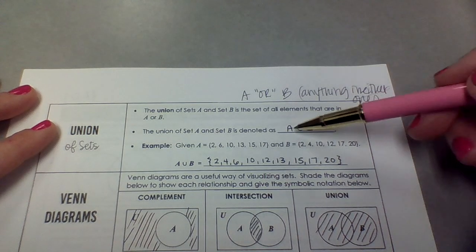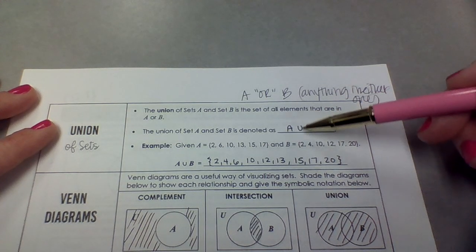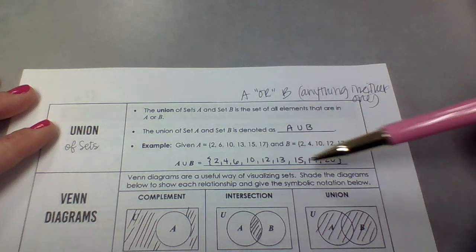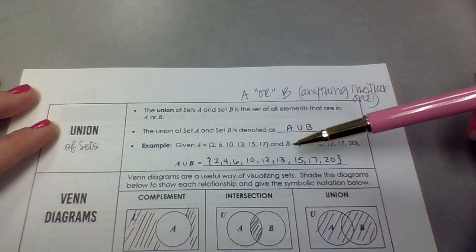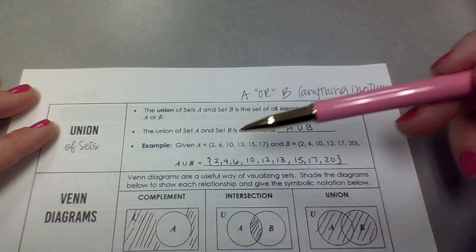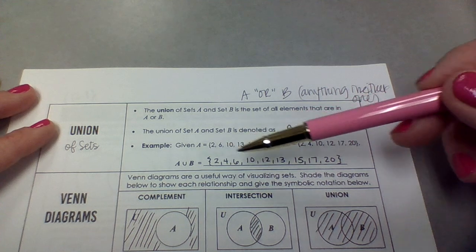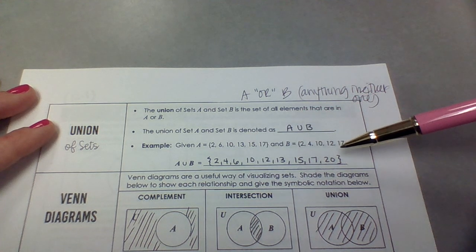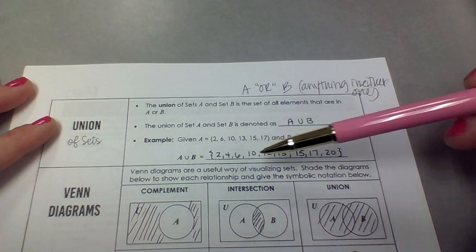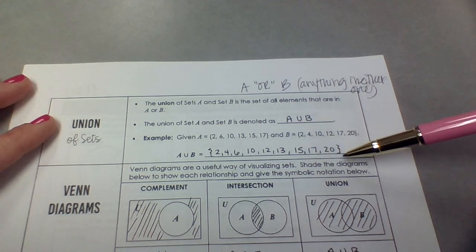So A union B, and it's actually a U, so that makes it easy. Everything that is in A and B has to be listed. So 2 doesn't have to be listed twice, but it has to be listed. Since 4 is over here, we're going to list it. Since 6 is over here, we have to list it. You list everything. A union B is anything that ever occurred once. It doesn't matter if it's in both sets or not.